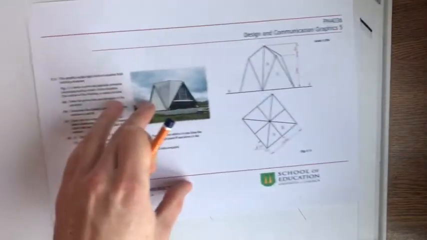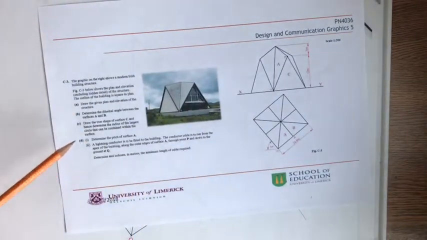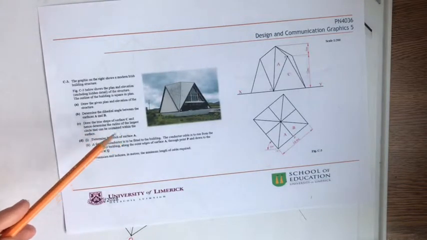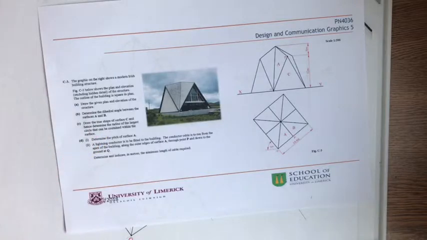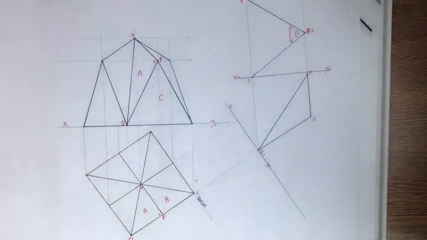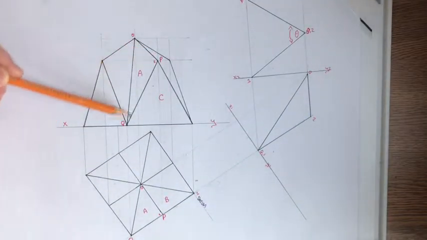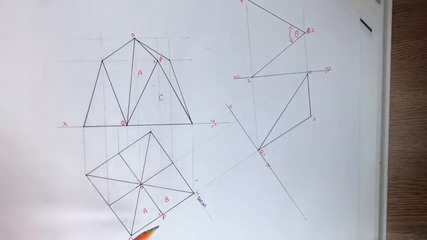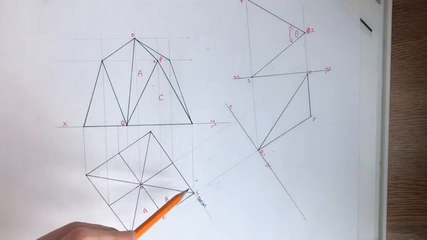Now that we've done that, we'll move on to part C, which asks to draw the true shape of surface C and hence determine the radius of the largest circle that can be contained within the surface. If we look at surface C, we know looking at it in elevation it's not slanted because we see it as an edge view.